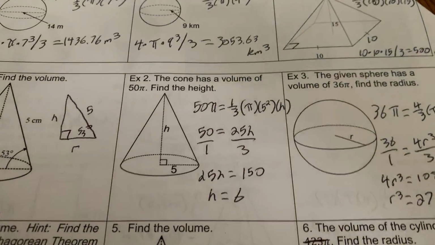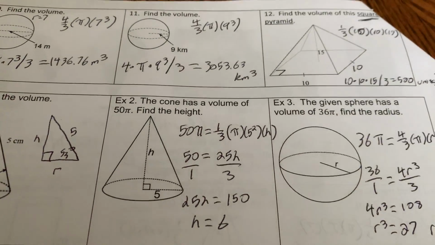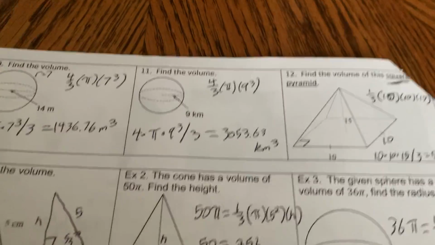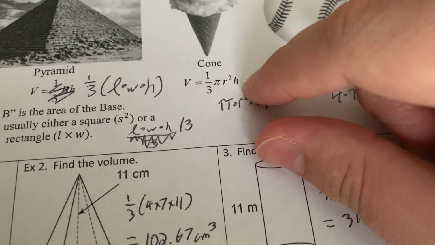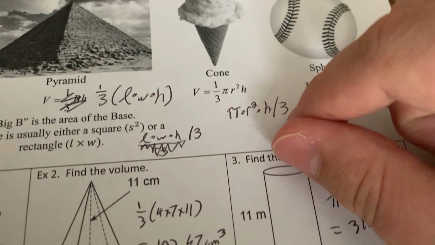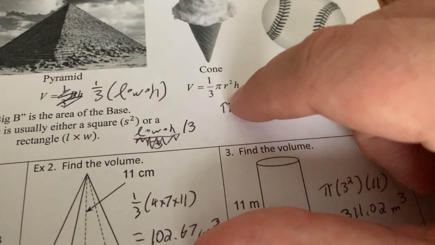All right, number 2. Cone has a volume of 50 pi. Find the height. So again, we got to go look at the volume of a cone: 1/3 pi r squared h. Again, this is just if you're trying to calculate on your own. I already know the volume, so I'm setting it equal to 1/3 pi r squared h.